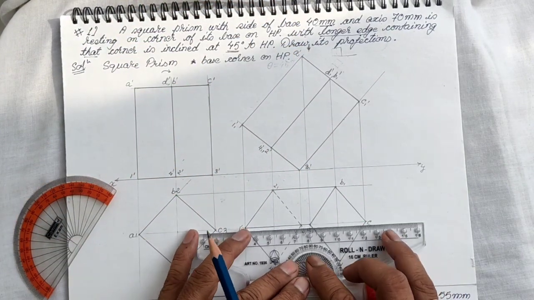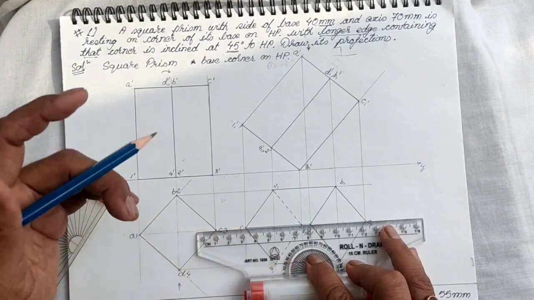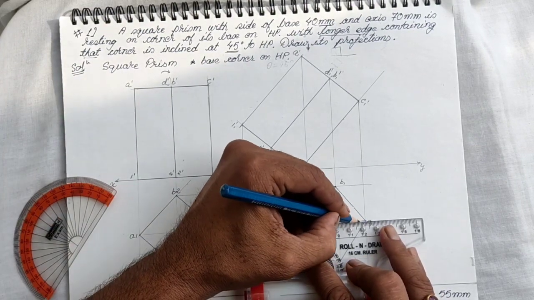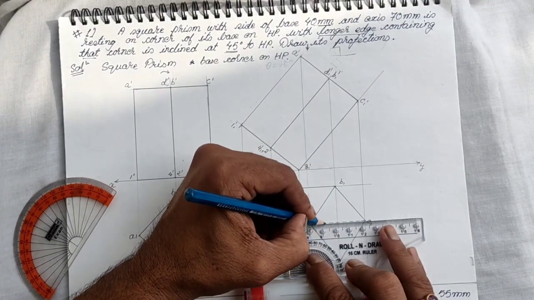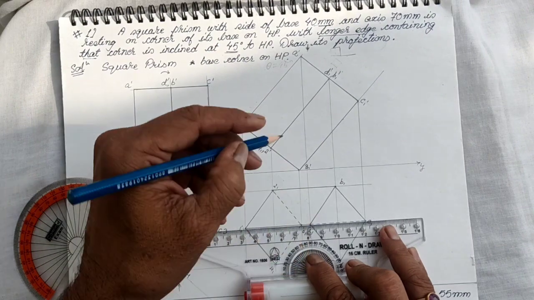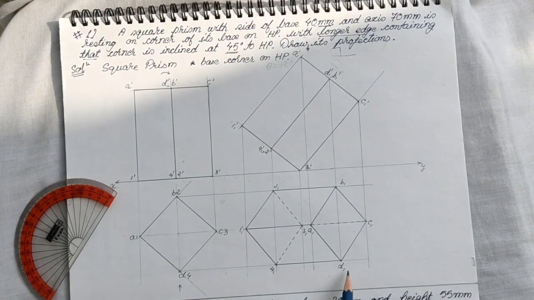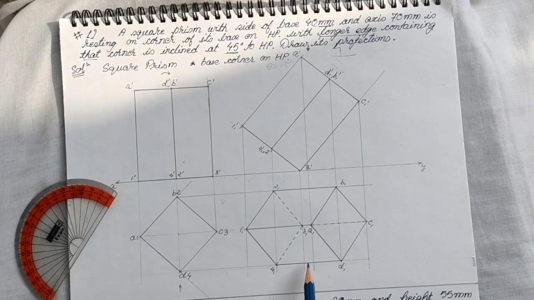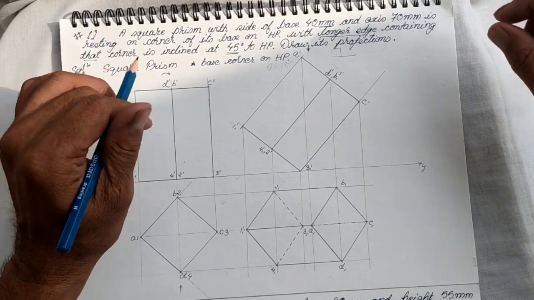So that means C3 is hidden. So we will join C3 with the help of dotted lines. And this much portion is overlapped by A1, and the remaining fourth face edge is D4. So D4 is already taken care of.